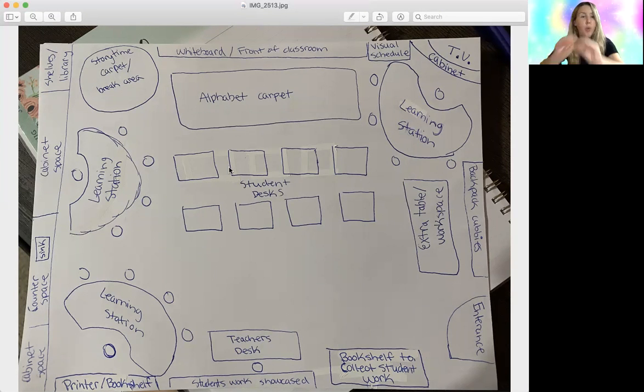I want to have a rainbow on the wall. I want to have just a lot of bright colors. But I also want to make sure that it's not too bright in case my students have any sensory issues. So I want to make sure to have dimmer lighting or natural lighting so it's not so bright with all of my colorful posters that I'm going to put up.